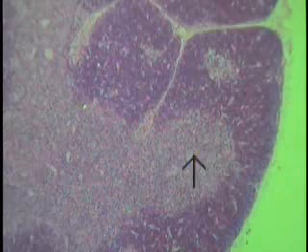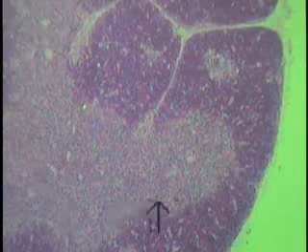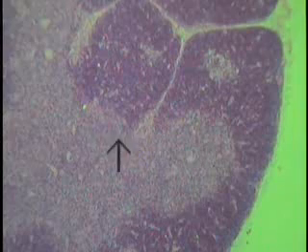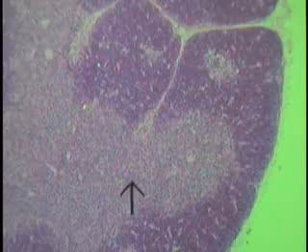Having done so, examine this light staining area within the interior of this particular gland or organ, referred to as the medulla, for eosinophils and mast cells, and compare these two red granulated cells.